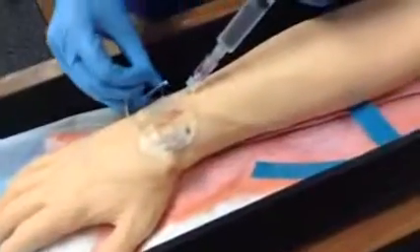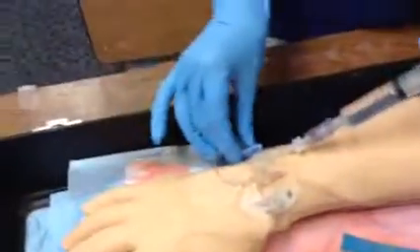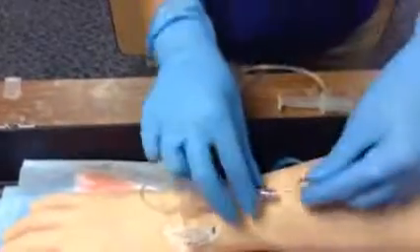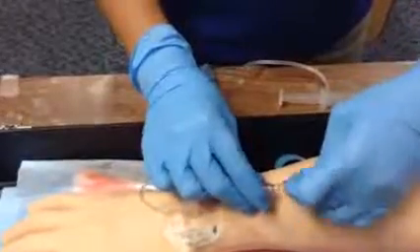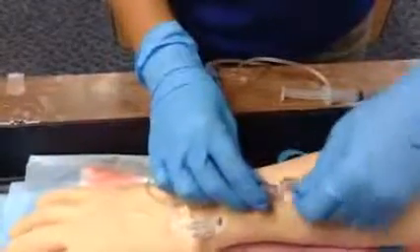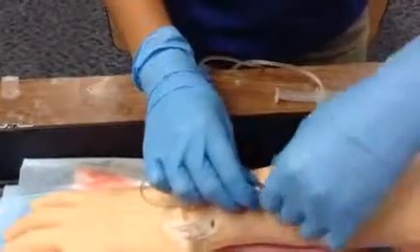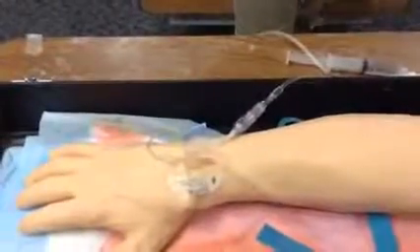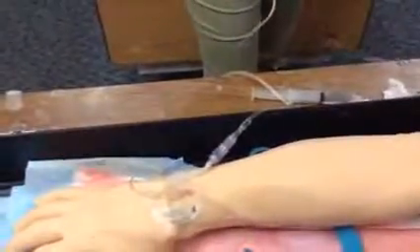Now we're going to go ahead and administer the drug. And as we know, we're going to infuse this over 30 minutes. And the drip rate will be 17.